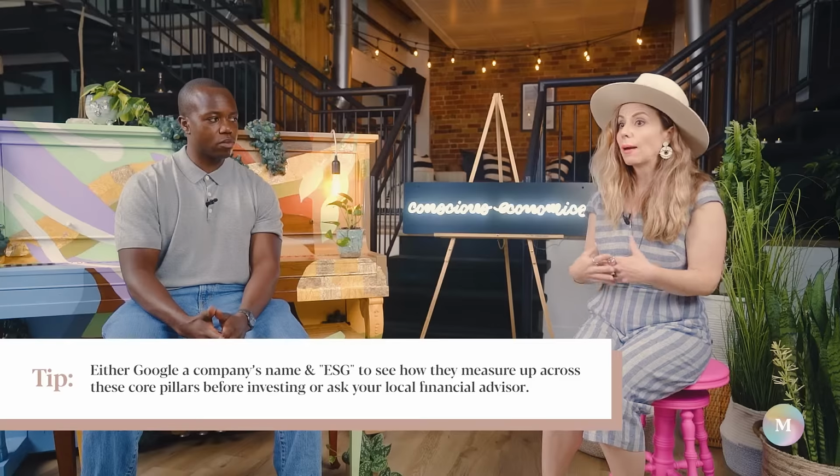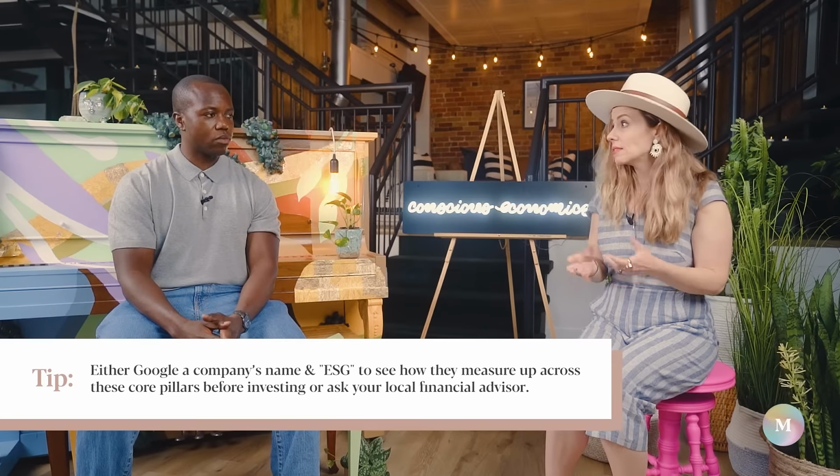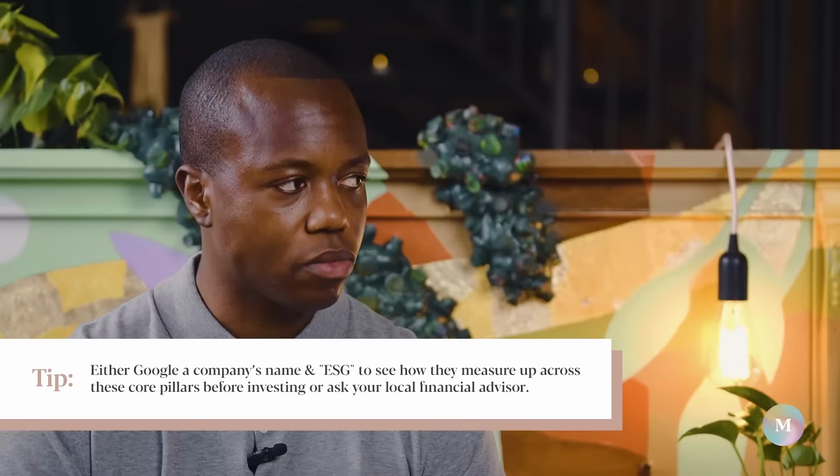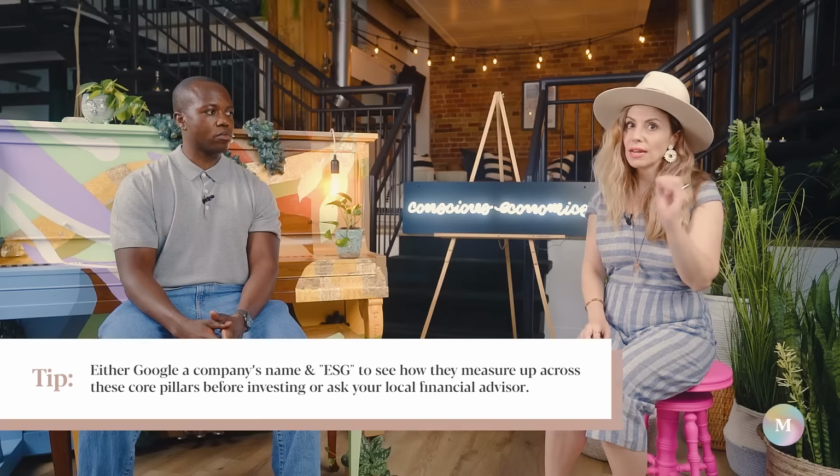So it's usually something that you can find on a company's website. Go to your local advisor, Google and research companies on your own and really see where they measure up. Just as simple, putting in the name of a company paired with ESG in a Google search will hopefully yield some results. And if those results aren't easy to find, the chances are that company hasn't put a focus there, because if we're doing it, we want to talk about it.